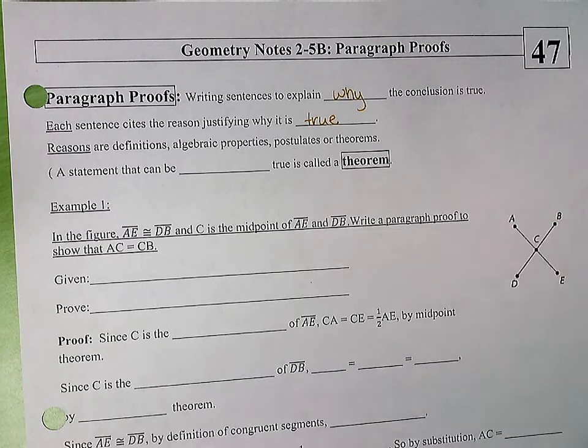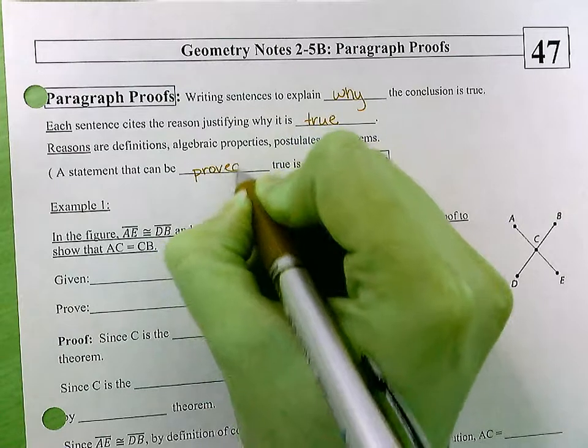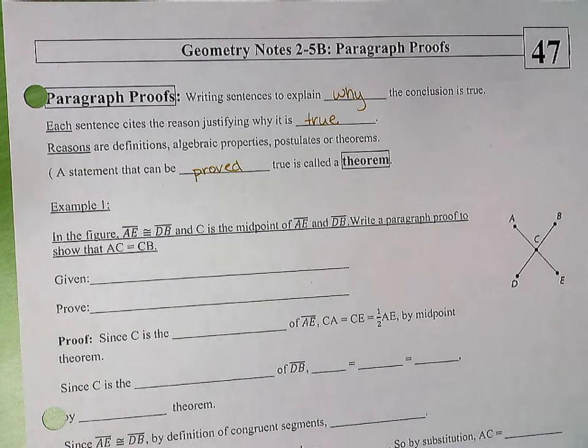Okay, reasons are definitions, algebraic properties, postulates, or theorems, so the same things that we've been using from your packet. A statement that can be proved true is called a theorem. Okay, so just a reminder to you, postulates are already accepted as true. In order to use a theorem, it has to be proved true before you can use it.